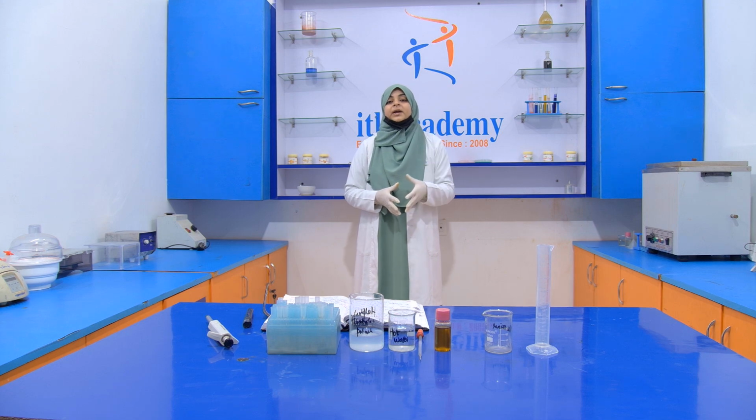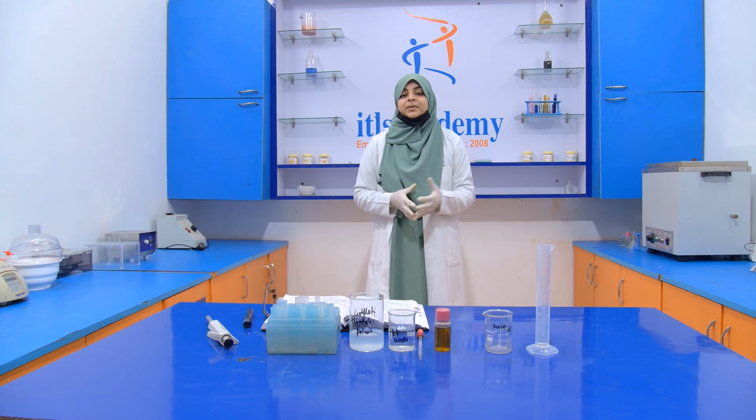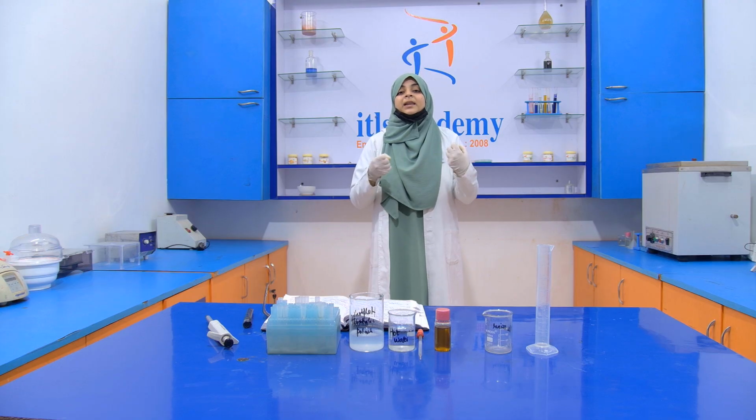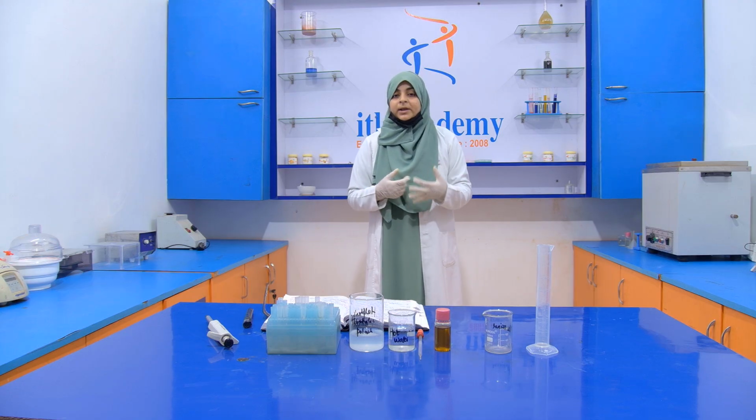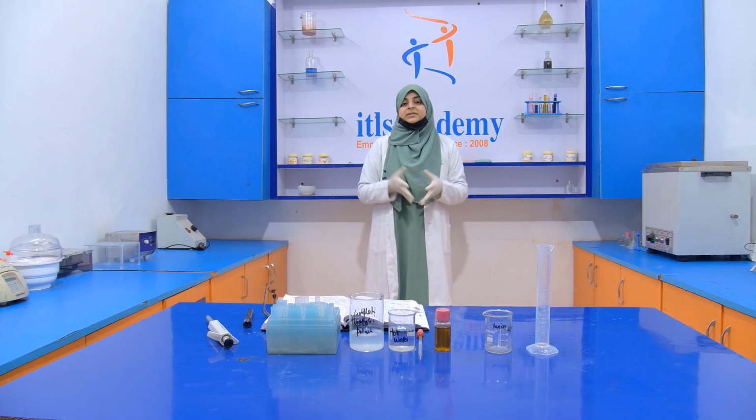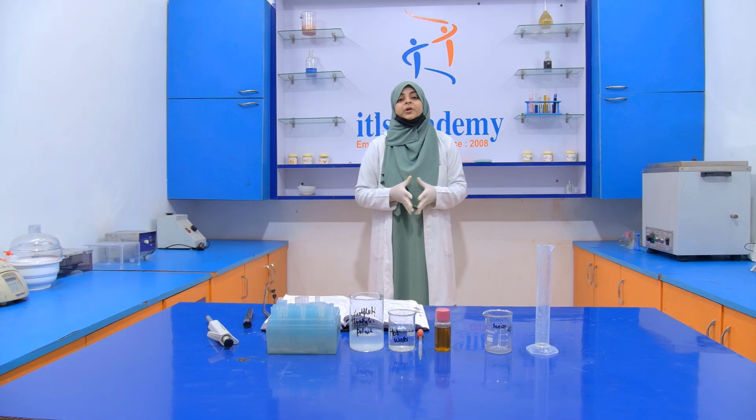When the mineral oil is added, it releases some compound, and that compound does not allow the food item to stick on that oil. So this is the reason behind the addition of the mineral oil.